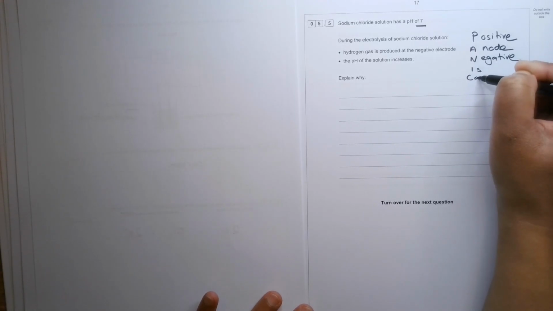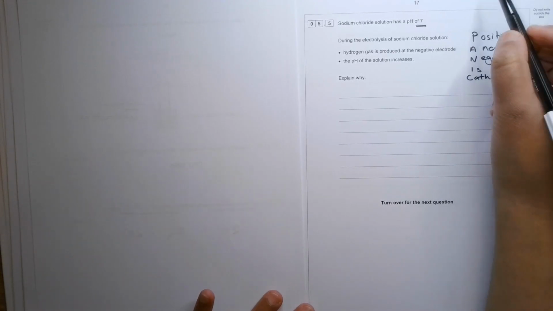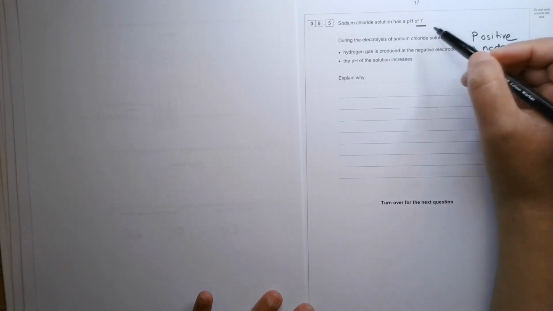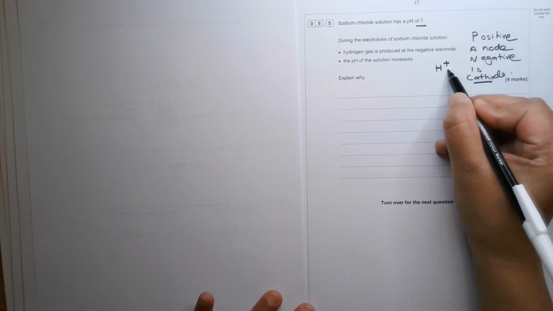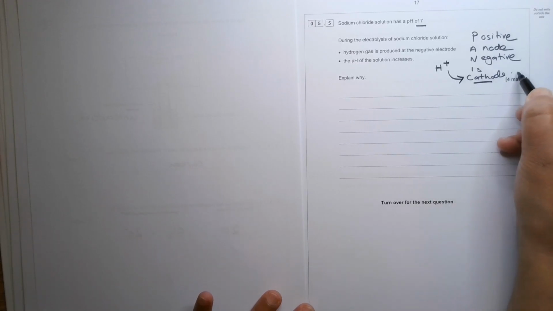Negative is cathode. So if I have NaCl, sodium chloride solution, hydrogen gas is produced at the cathode. H plus ions move towards the cathode, which is negative.